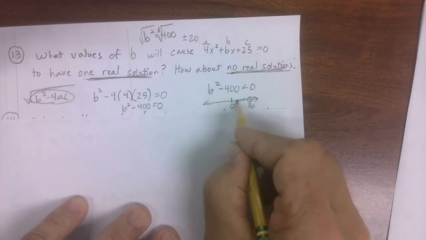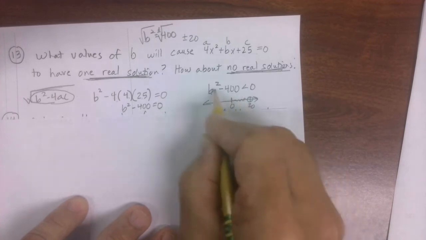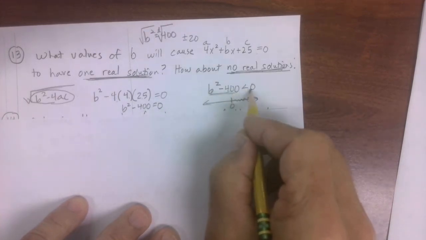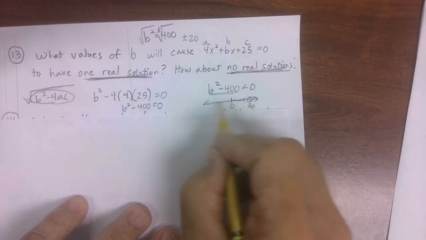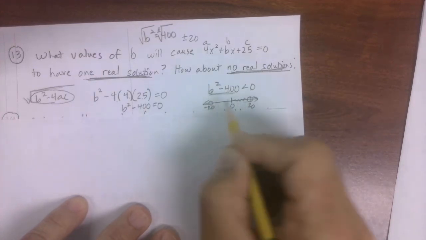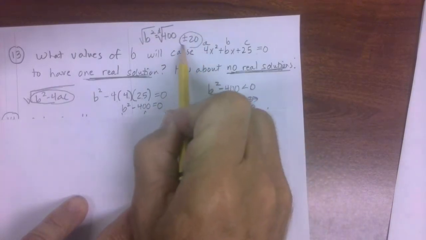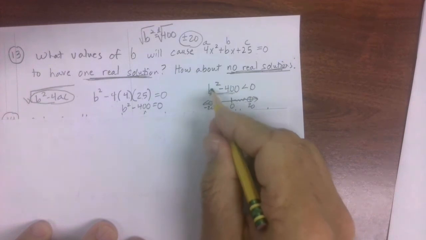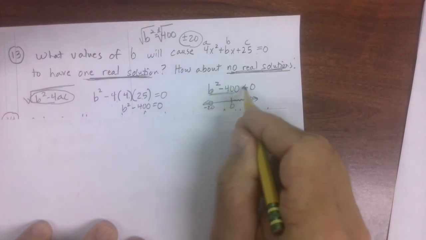But anything this way, if I plug it in, like 2 or 3 or 4 or 5 or 6, and I plug it in here, that is going to result in something negative. But that's only half the story. If I go down all the way to negative 20, and I'm kind of using the answer from this, negative 20 squared would be 400 minus 400, which equals 0.